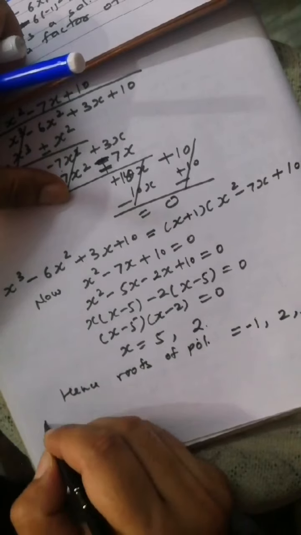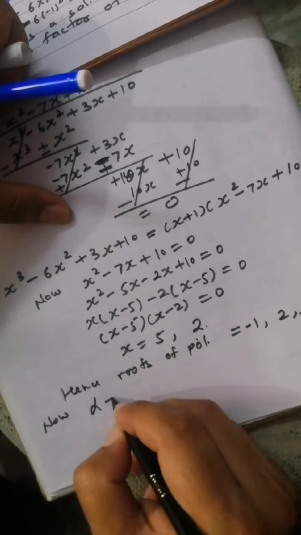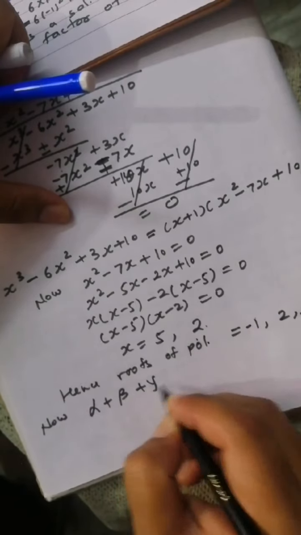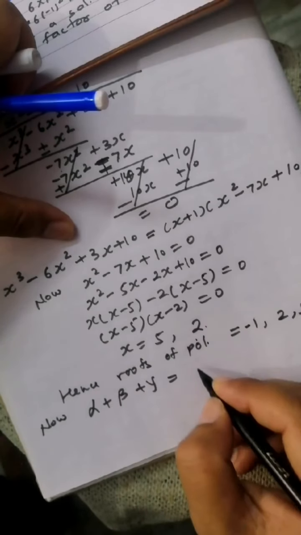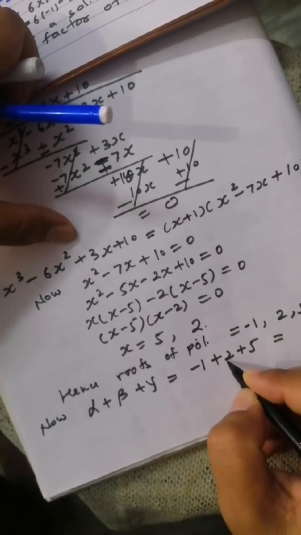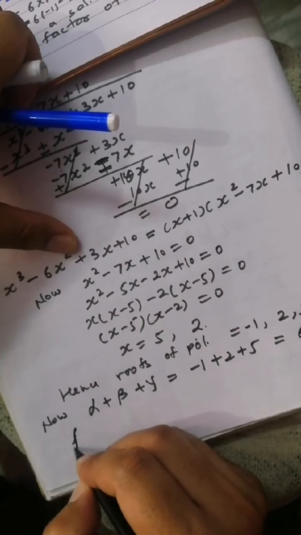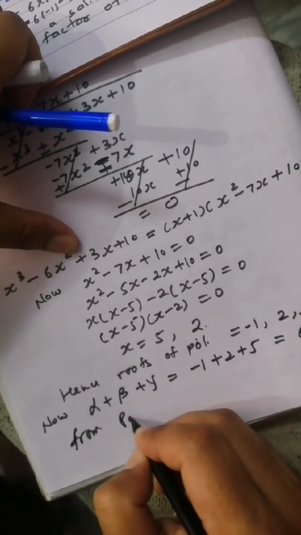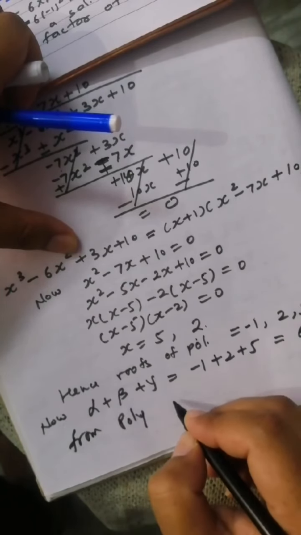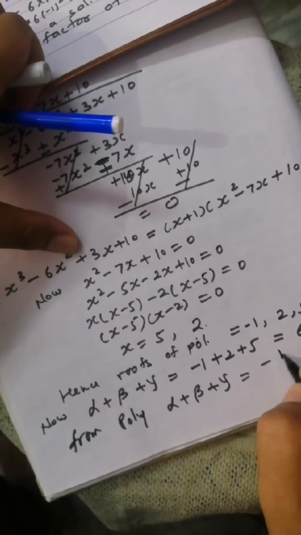Now if I have to verify, according to verification, let alpha plus beta plus gamma equals, you can see there, alpha is minus 1 plus 2 plus 5. So 5 plus 2 is 7, minus 1 is 6. According to the polynomial, alpha plus beta plus gamma equals minus b upon a.